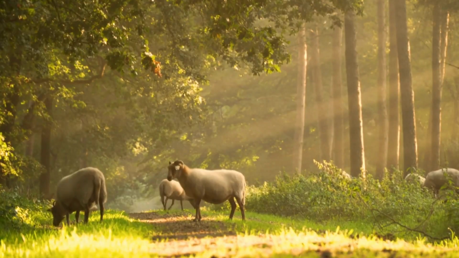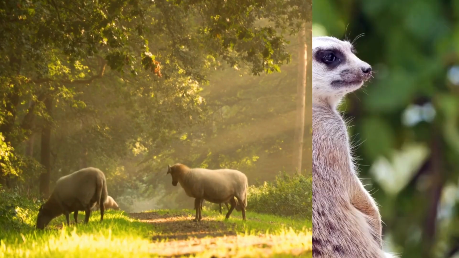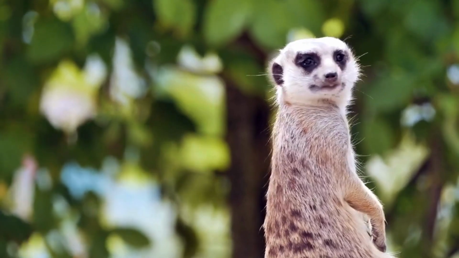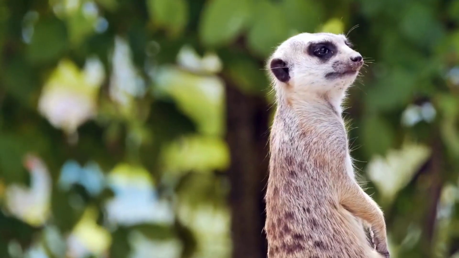Secondly, it helps us assess the health of ecosystems. For example, by studying water quality or species diversity in a forest, we can determine whether that ecosystem is thriving or under threat.